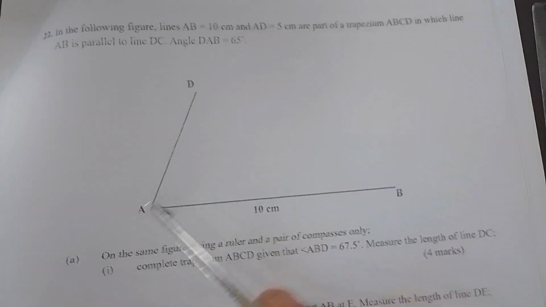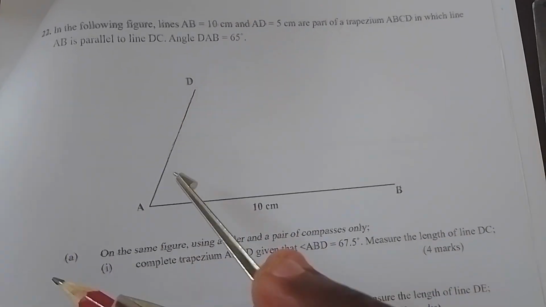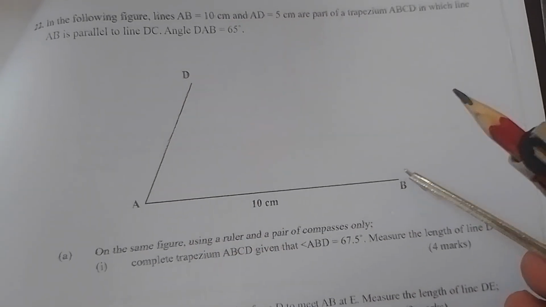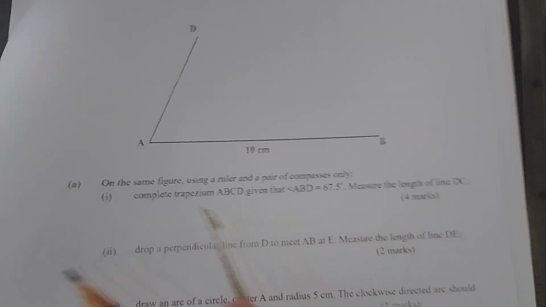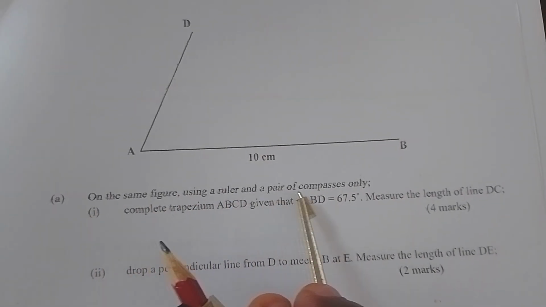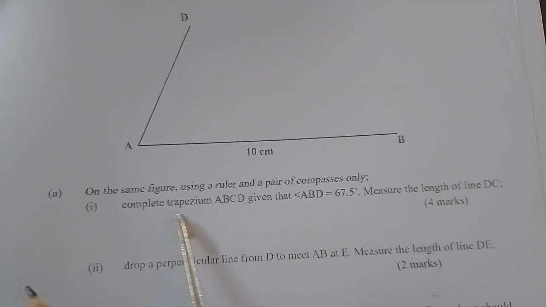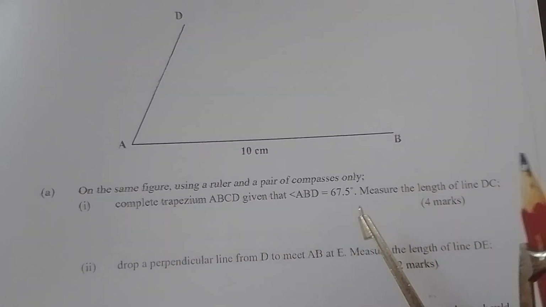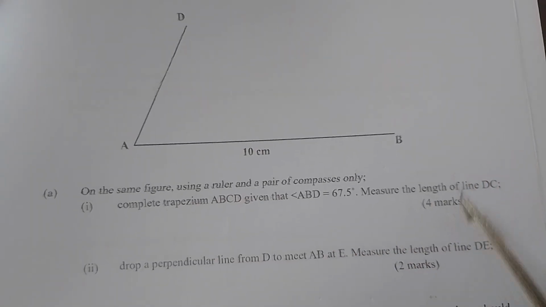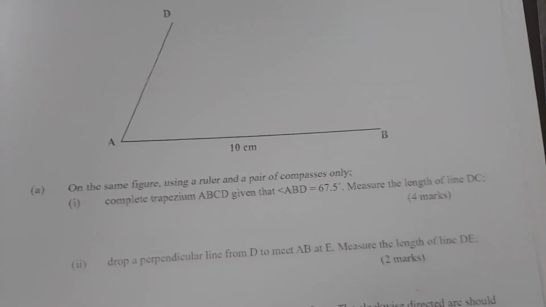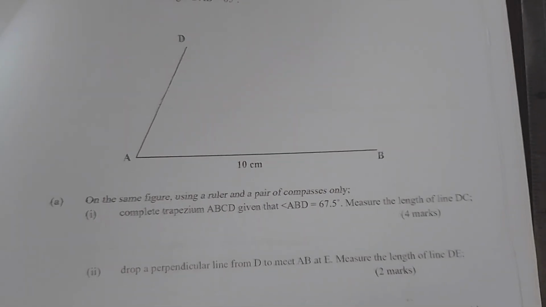And we are told that the angle DAB is 65 degrees. Okay, so we need to obtain A on the same figure using a ruler and a pair of compasses only. Complete trapezium ABCD given that angle ABD is equal to 67.5 degrees. Then measure the length of line DC. So learners, let's look at that. Let us see how we can get the 4 marks.